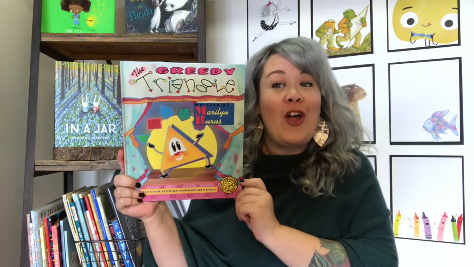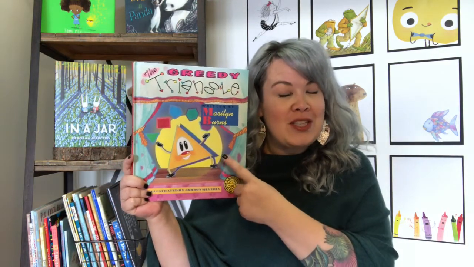Today's book is called The Greedy Triangle. See our little friend the triangle right here? In this book, he's not happy with the shape that he is and he wants to be different shapes. So you'll see he gets to try on a bunch of different shapes in life and I won't spoil it for you. You'll see in the end how it turns out, okay?